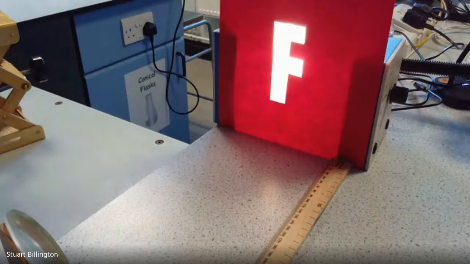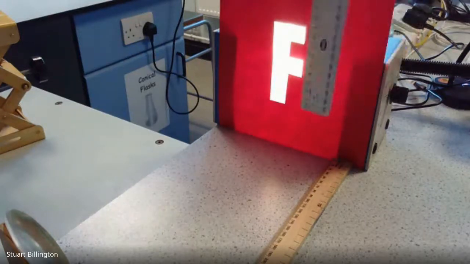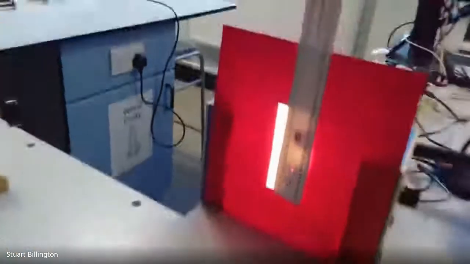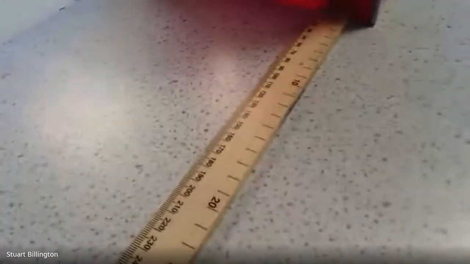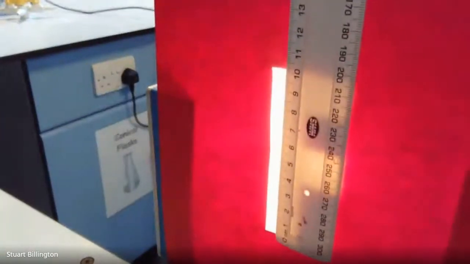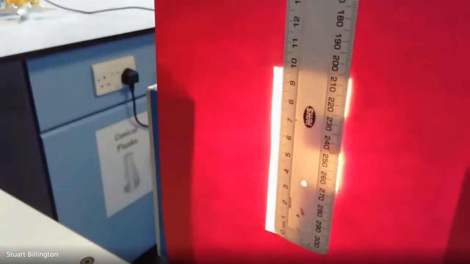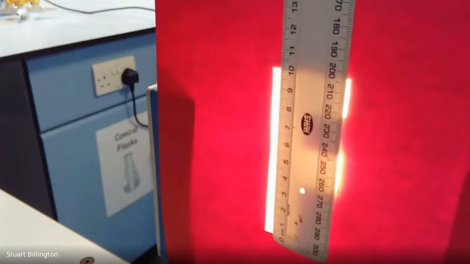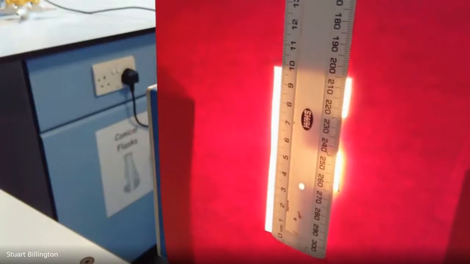So the height of the image, if I show you that the height of the object there is 10 centimeters, and again, there is a place on your worksheet to record the height of the object. So the height of the object is 10 centimeters.